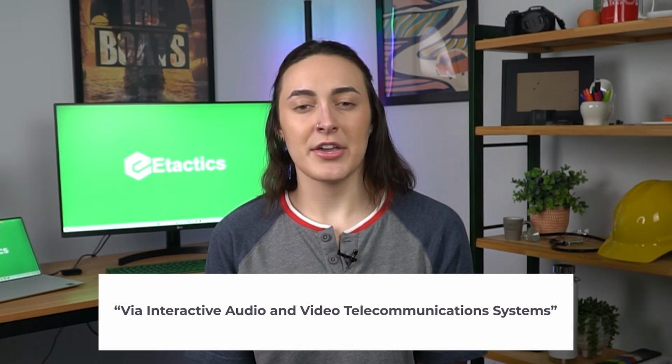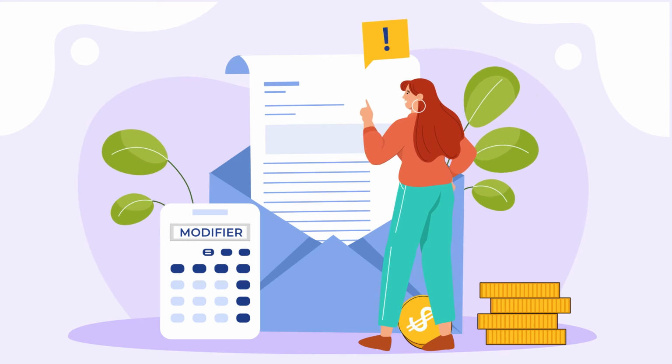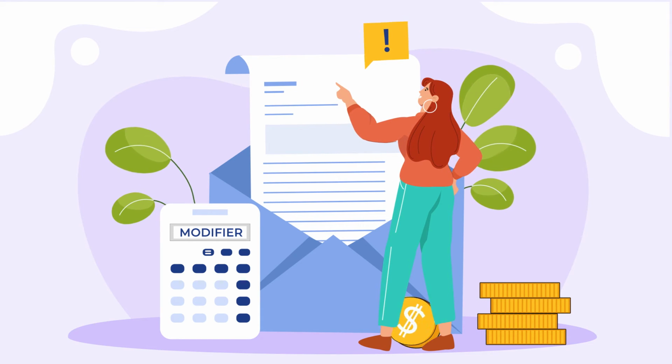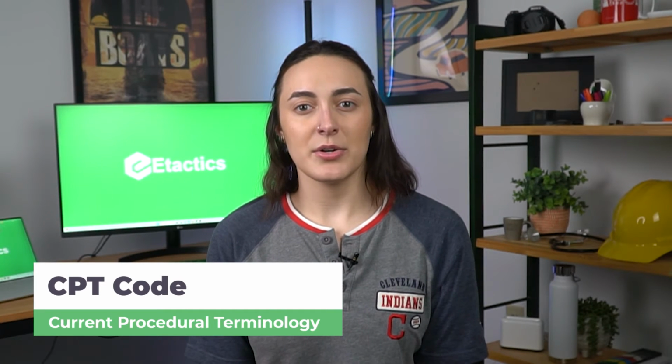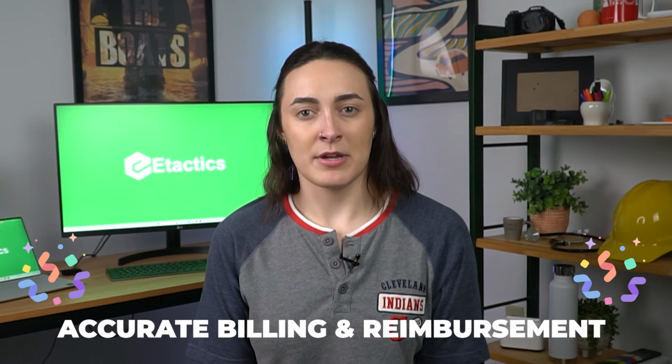In the world of medical coding, the GT modifier renders as via interactive audio and video telecommunication systems. It's used to indicate that a service has been provided via telecommunication technology, such as video conferencing, rather than in person. The GT modifier is commonly paired to a CPT code. A CPT code is a current procedural terminology code to describe medical procedures and services. The GT modifier plus the appropriate CPT code equals accurate billing and reimbursement for services.